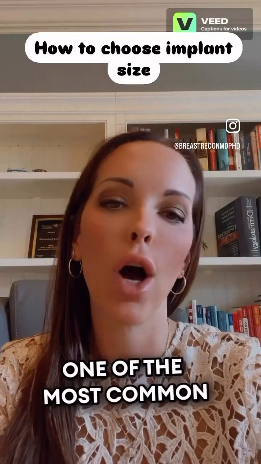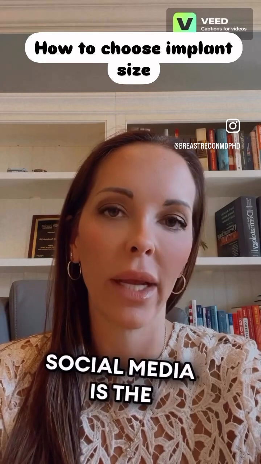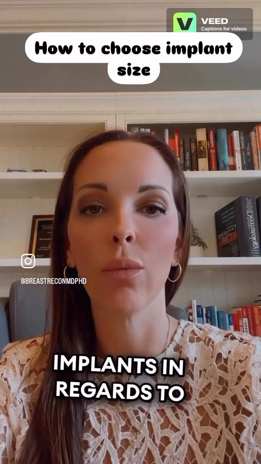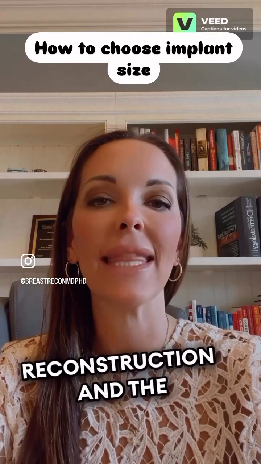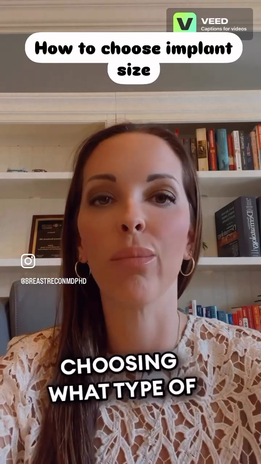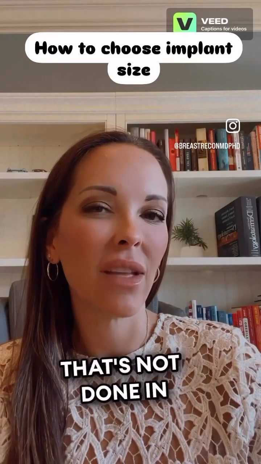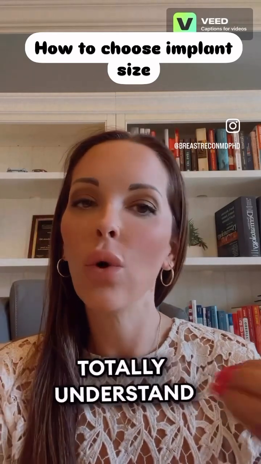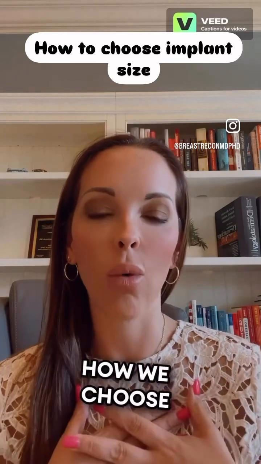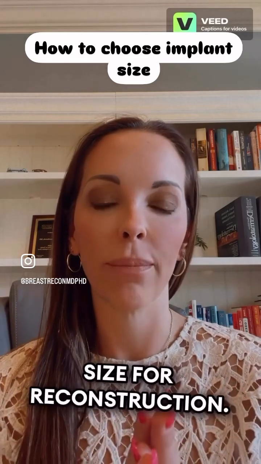One of the most common misconceptions that I see being talked about on social media is the profile of your implant in regards to reconstruction, and the discussion that you should have with your surgeon about choosing what type of profile is best for you. This is actually something that's not done in reconstruction, but I can totally understand why it's confusing. So let's talk about how we choose implant shape and size for reconstruction.